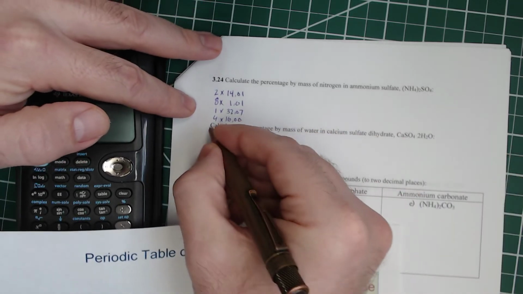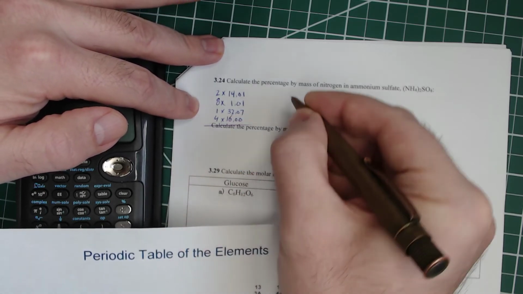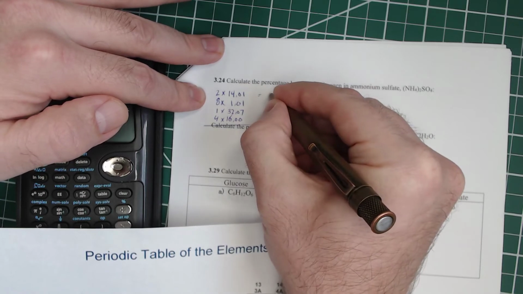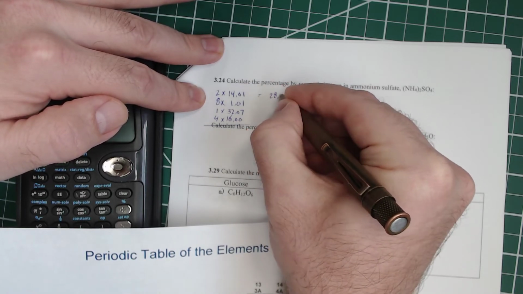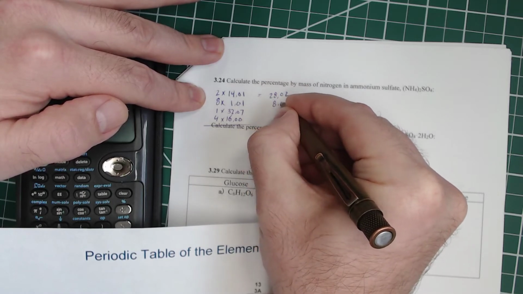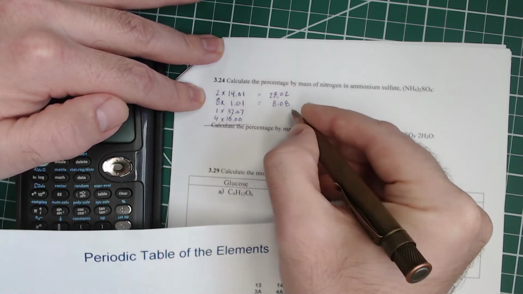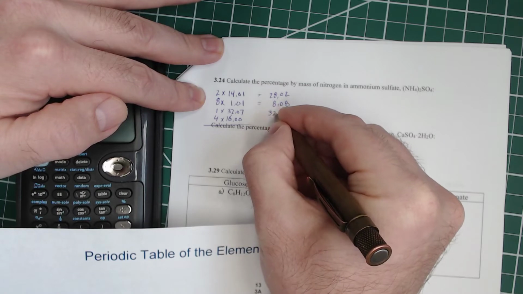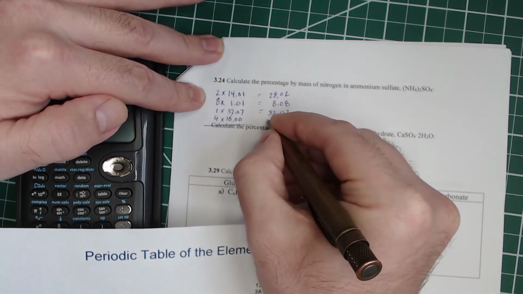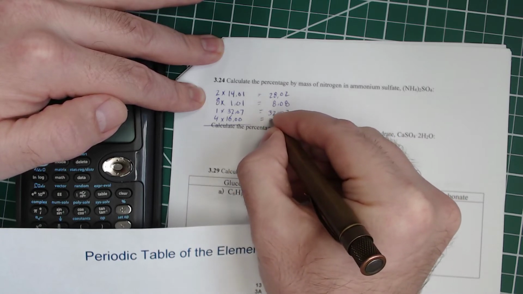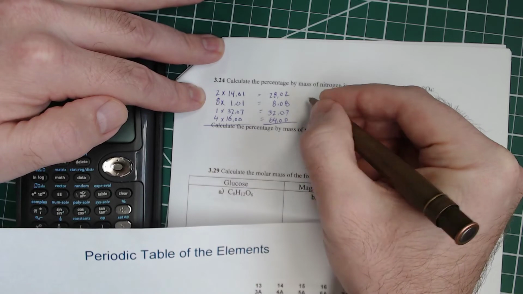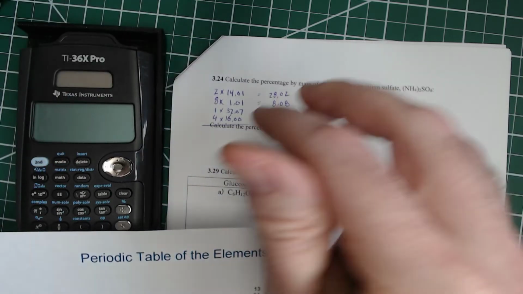And clearly I didn't leave enough space to add these all up. So I'm just going to write the whole number over here. Let's see. So this is 28.02. That one's 8.08. This one, no calculator needed, 32.07. And then 4 times 16 comes out to 64.00. So now we will add all of those together.